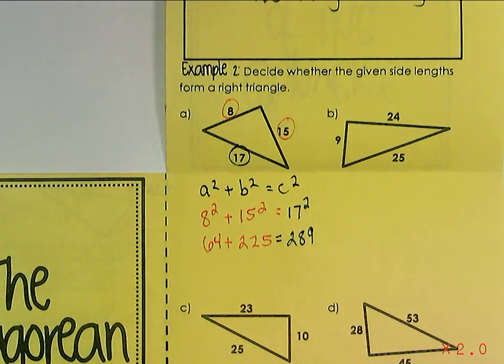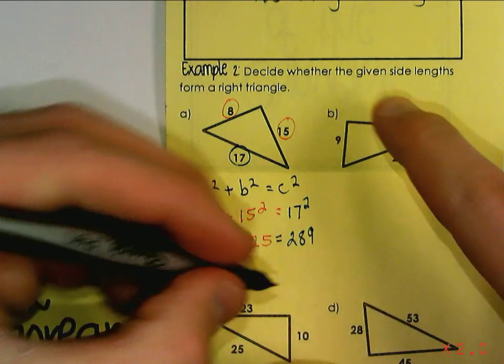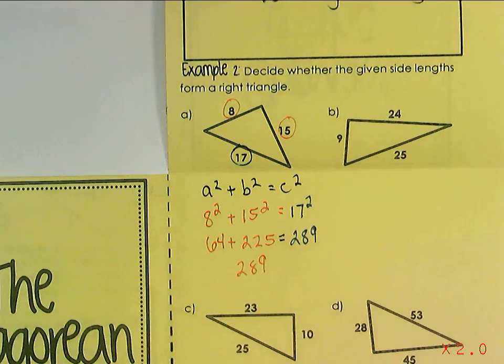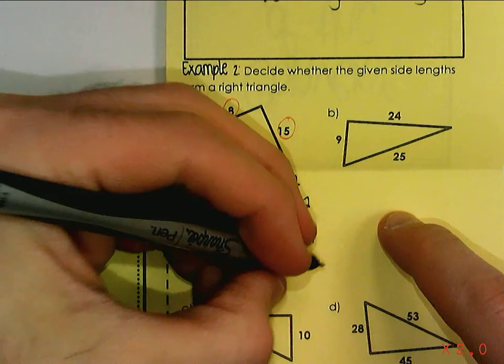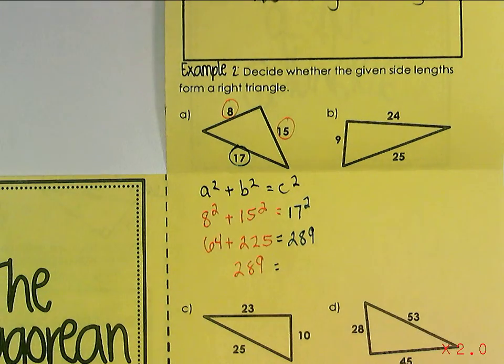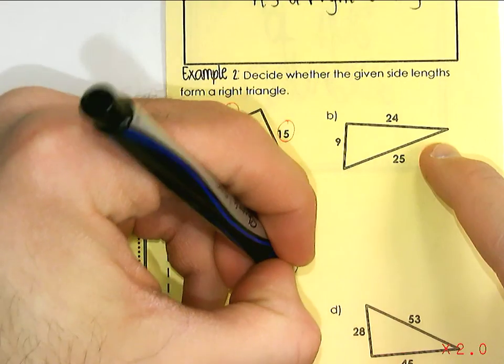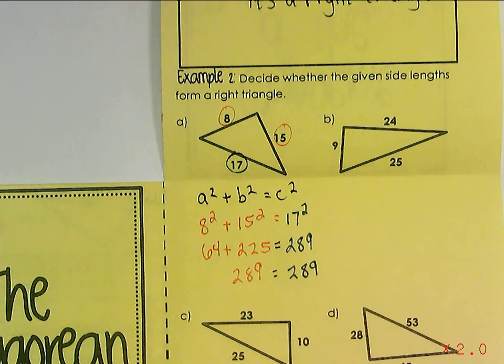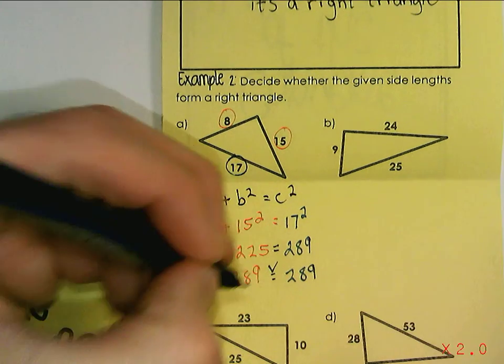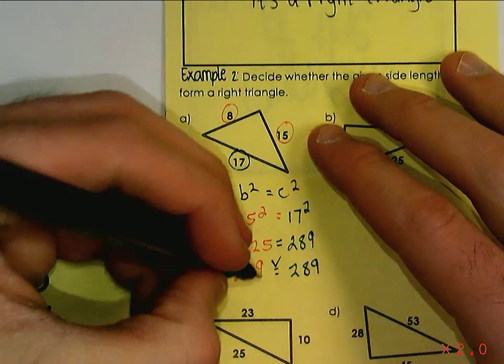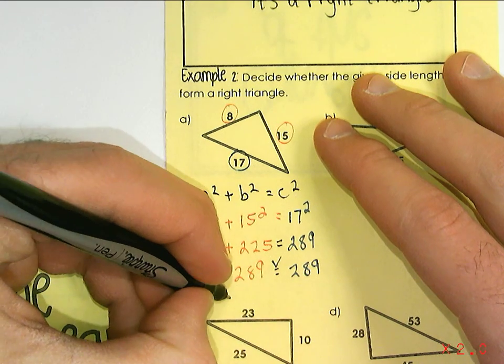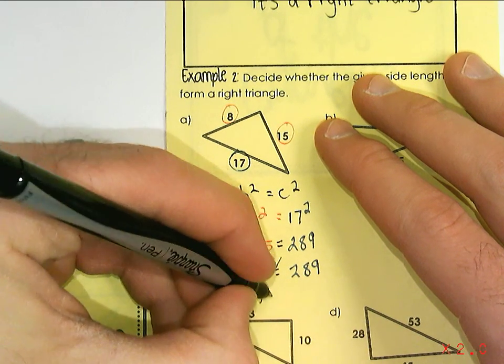So if we add 64 and 225, we get 289. So 289 is equal to 289. That means this checks out. So yes, it is a right triangle.